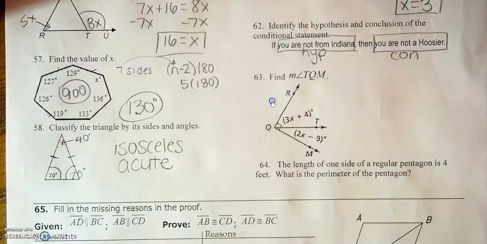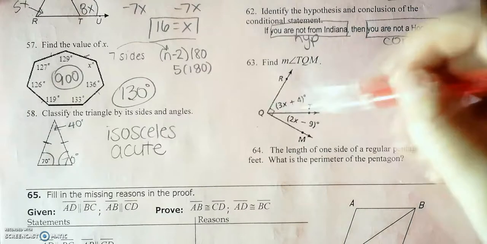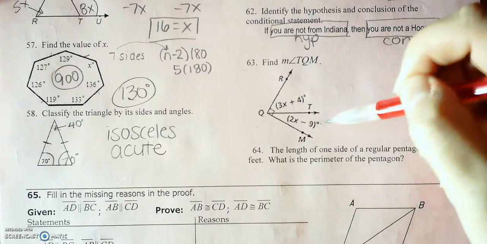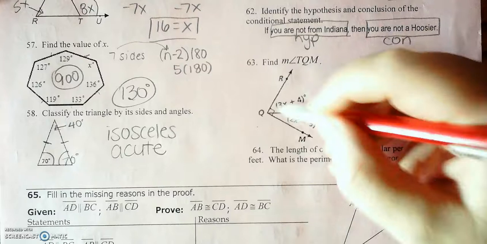63, let's slide this up here a little bit so we can see. Let's see. We're supposed to find the measure of angle TQM, which will be this angle here. We're going to need to find x to be able to do this. These 2 angles together, you can see, form a right angle.